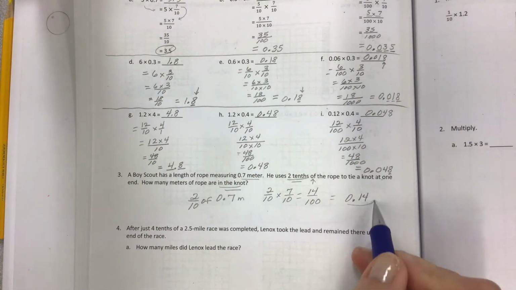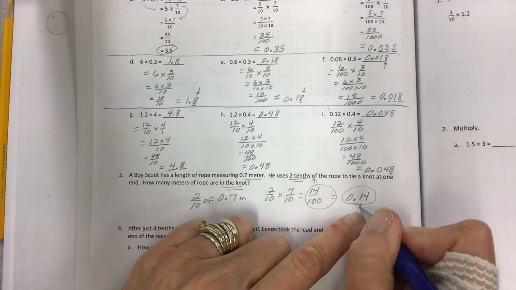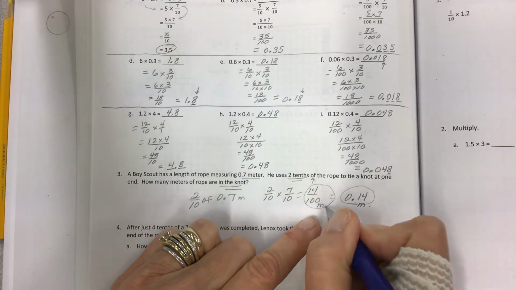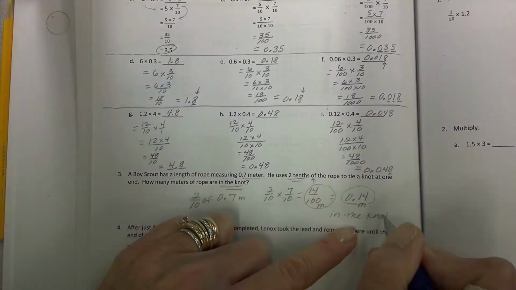So 14 hundredths is here, 14 hundredths is here, and this is going to be meters. Okay, in the knot.